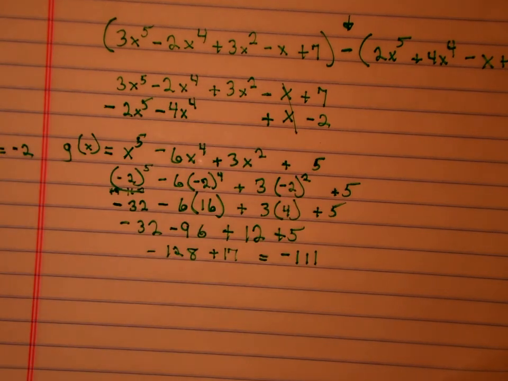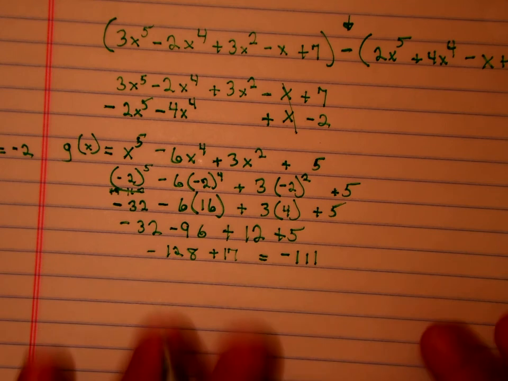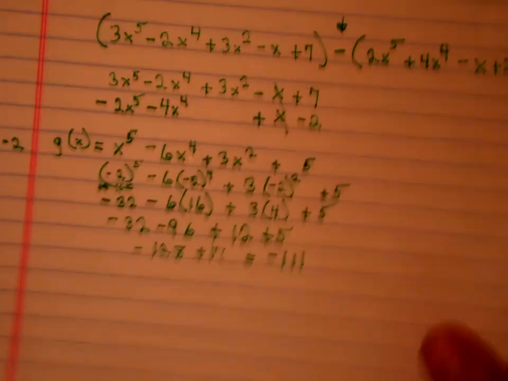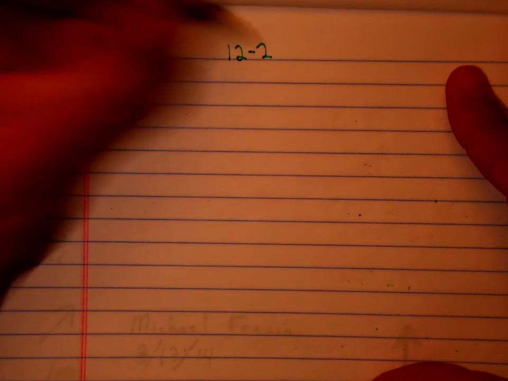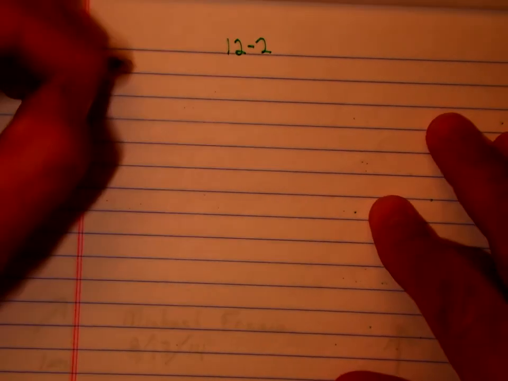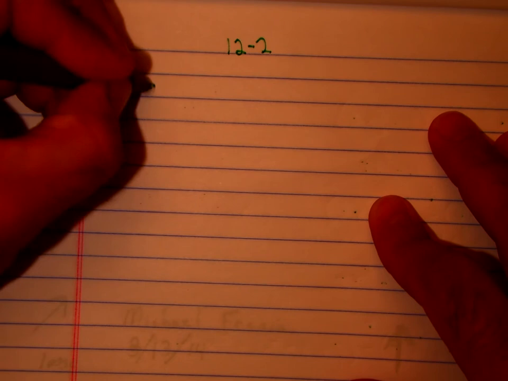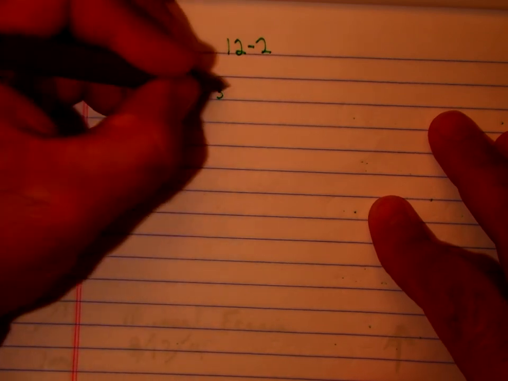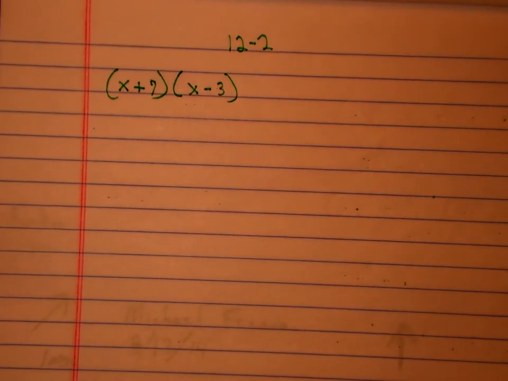All right, so understanding how to plug numbers in, understanding adding like terms, that is all part of 12.1. Remember, you can pause this and rewind it and slow it down, repeat. 12.2 is a review of the multiplication of polynomials. Okay, so I'm going to give you an example. We did x plus 7 times x minus 3. Okay, and when we do this, we FOIL.